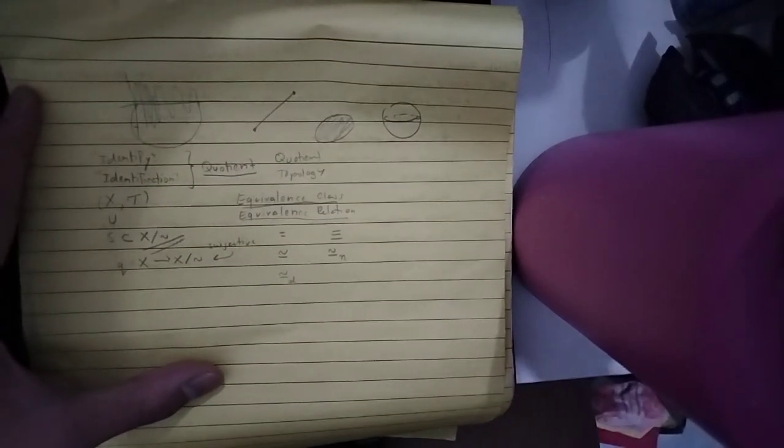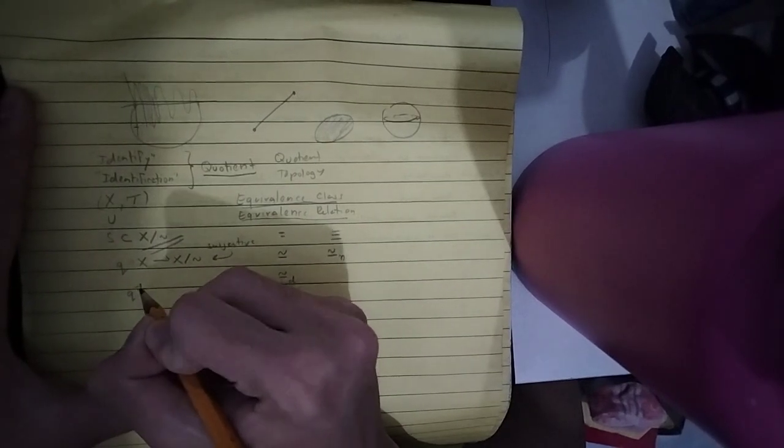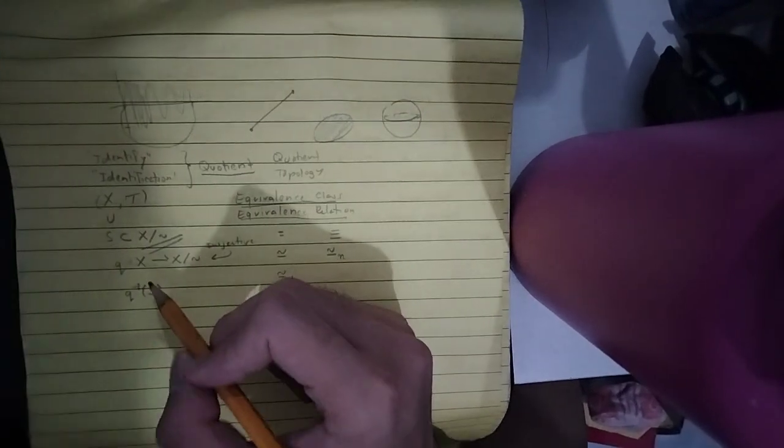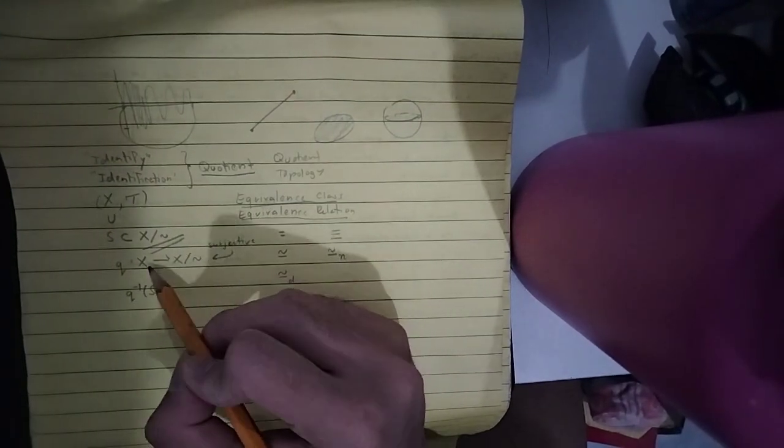Next, what I want to do is define a new thing, Q to the minus 1 of S. This is my pre-image of S. So what does S look like inside X?